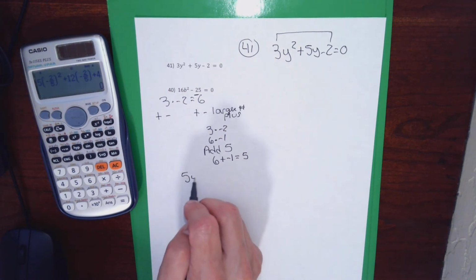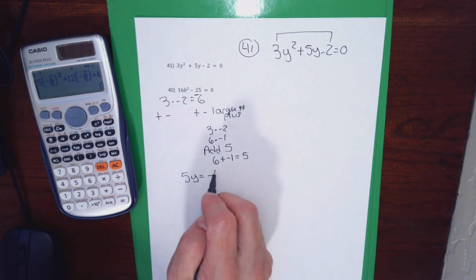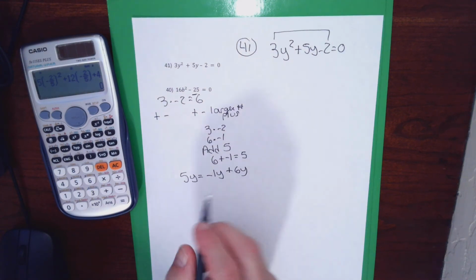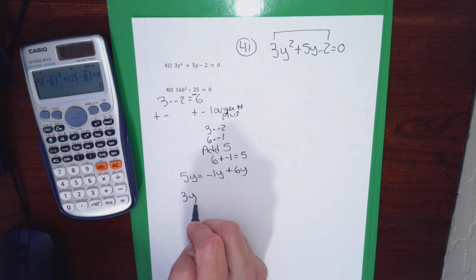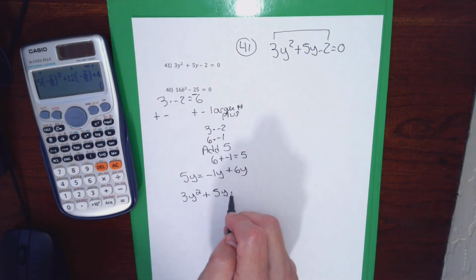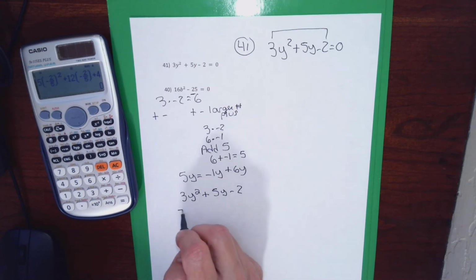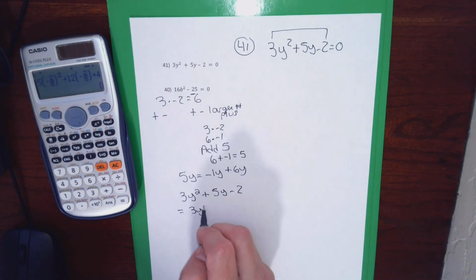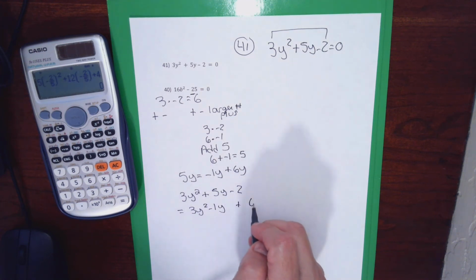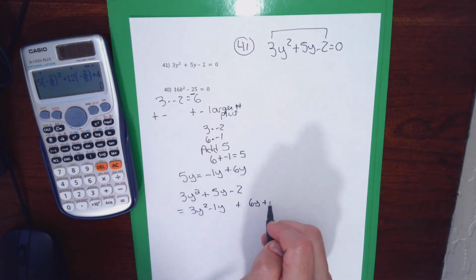So I'm going to rewrite the 5y as negative 1y plus 6y. Anytime I'm going to rewrite to group and I have one positive and one negative, I always do the negative first and the positive second, because it makes the factoring easier for me to do.